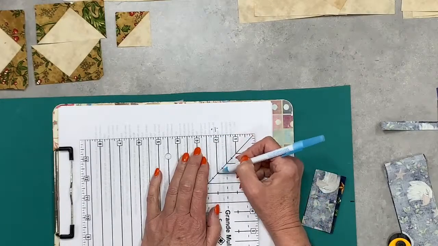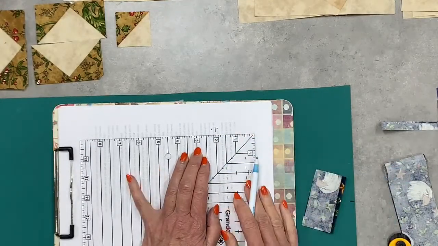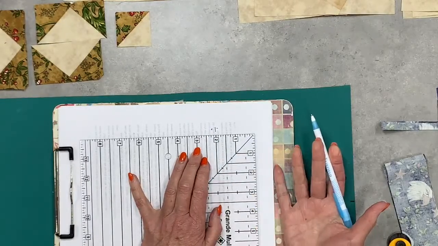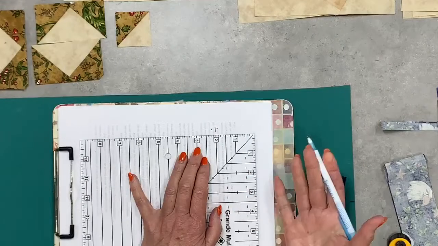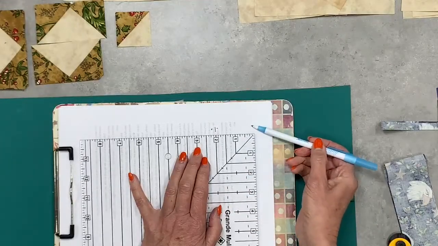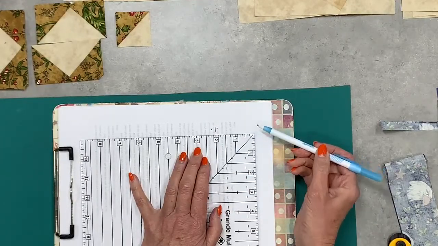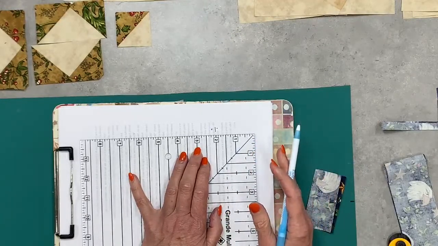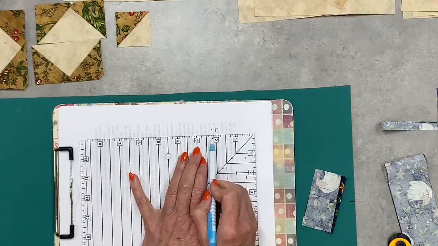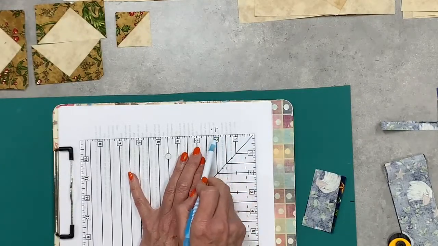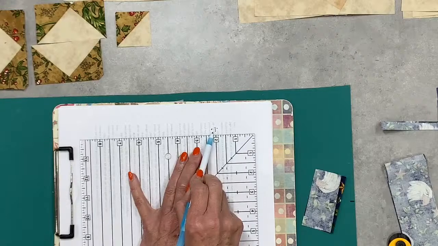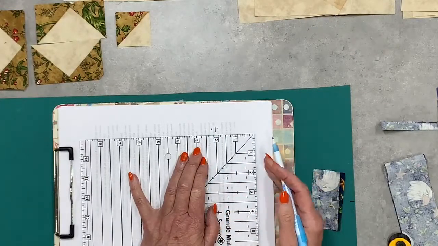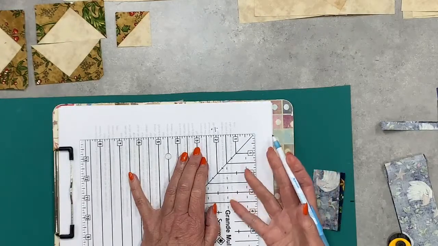Now, obviously, right on the line is what you should try to do, but depending on the ruler that you have, the thickness of that line can add a 32nd or a 16th or whatever to the size of your square. Now, if your pieces are always small, so if I wanted a 2-inch here, cut on the outside edge of your 2-inch, and your square will be a little bit larger, which will help increase the size because your work is always small.